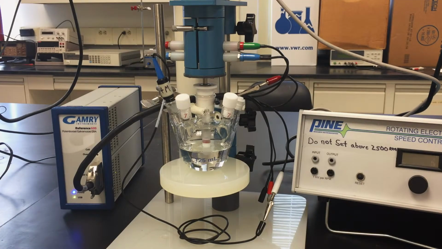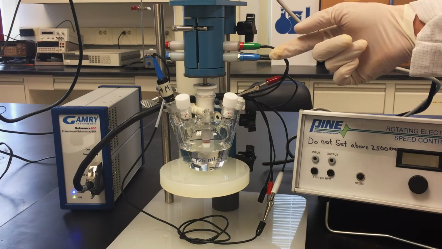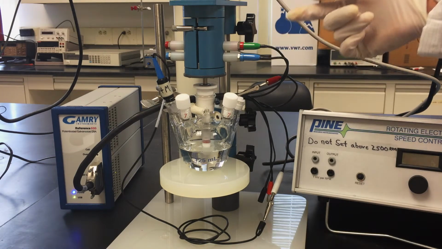Connecting the leads. After checking that the Gamry potentiostat is turned on and connected to the computer, it is time to connect the leads from the potentiostat to the electrochemical cell. Connect the blue and green leads to the RDE shaft as they are the working voltage and current leads.